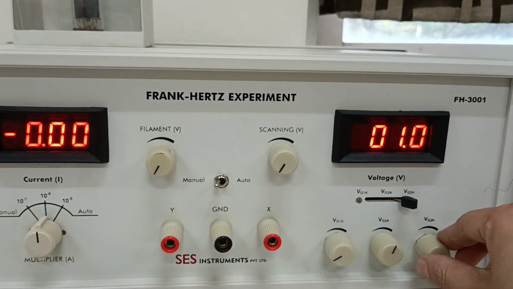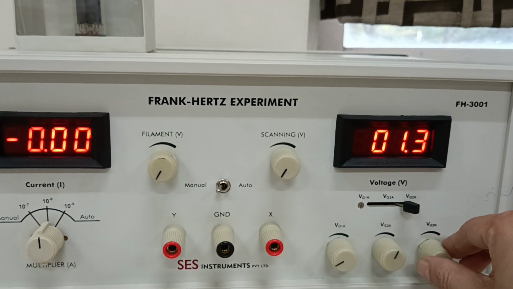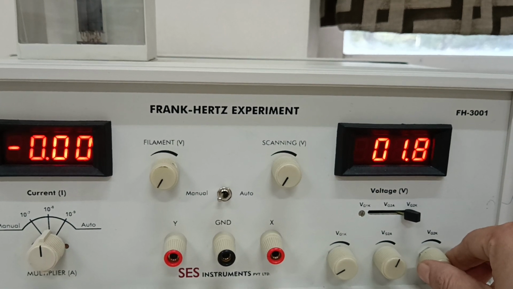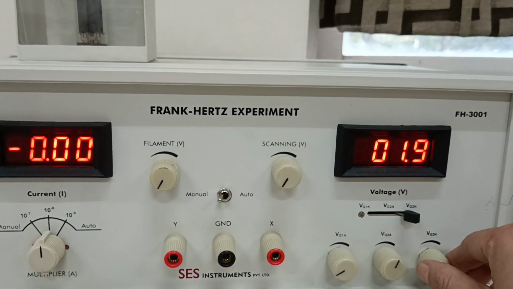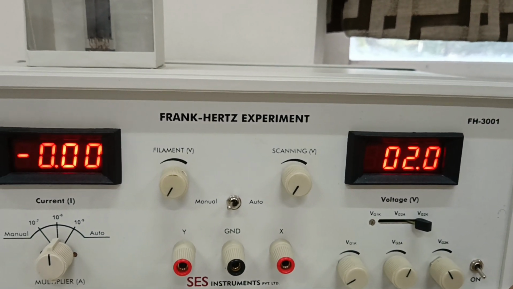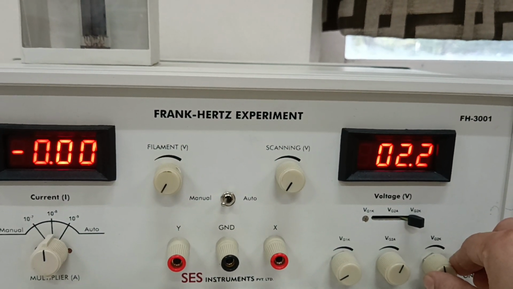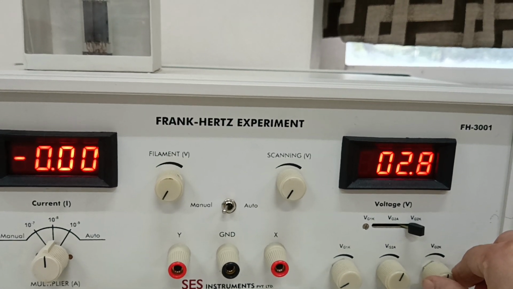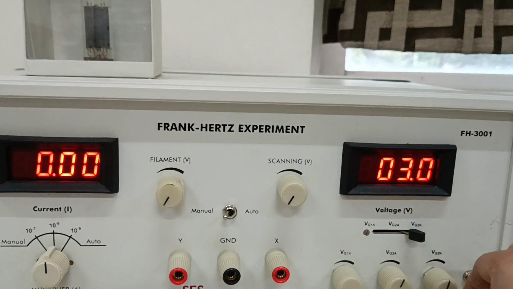Then increase this to 2 volts. Do it gradually so that you don't overshoot the point where you have to take the reading. So read it for 2 volts, similarly 3 volts. For every 1 volt, you have to read the voltage and the current values.